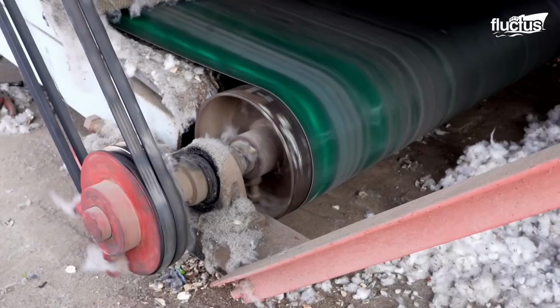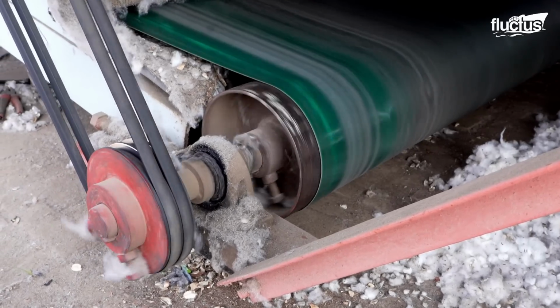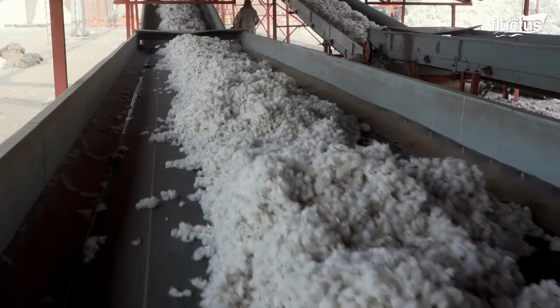This stored cotton is moved inside the gin building, usually metal frame structures that keep good aeration.